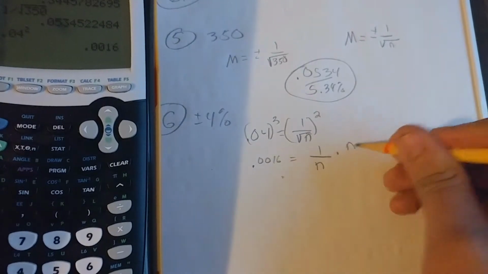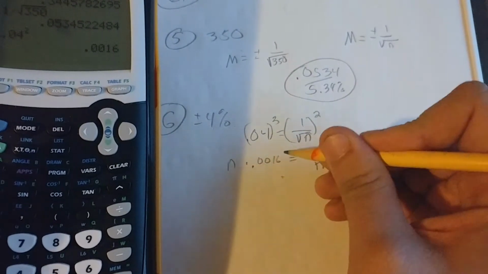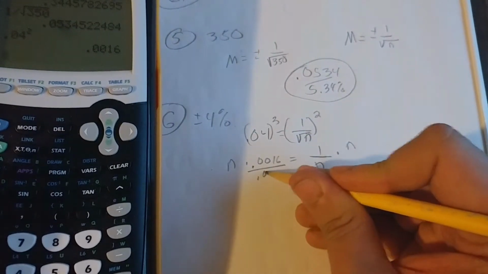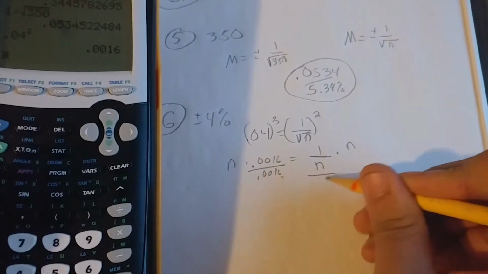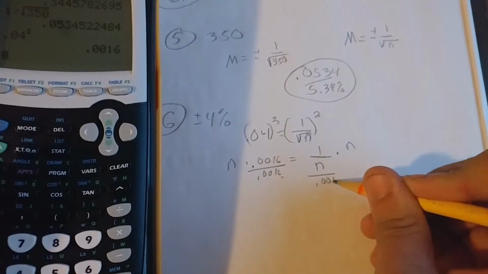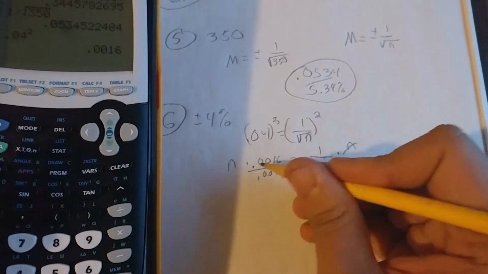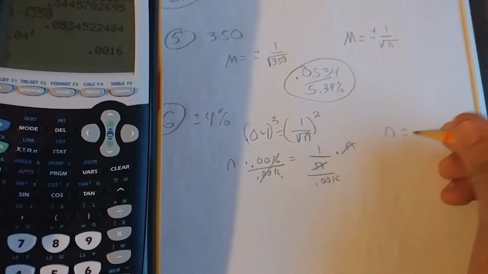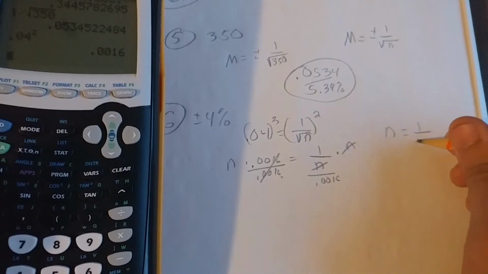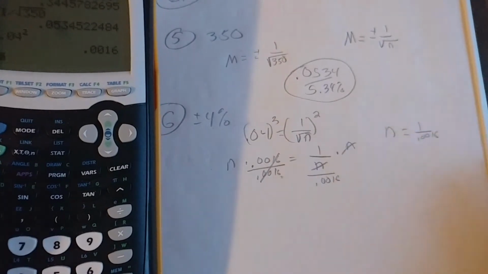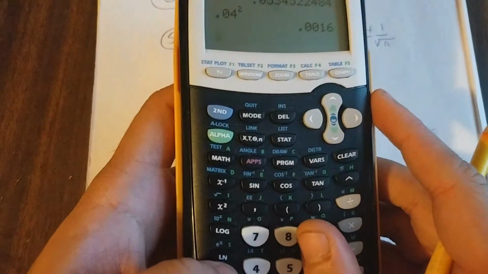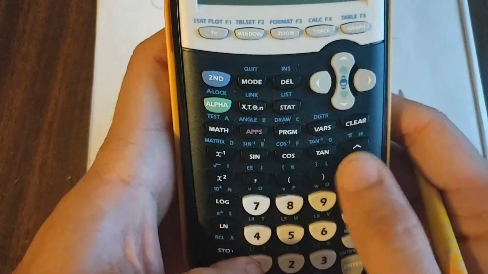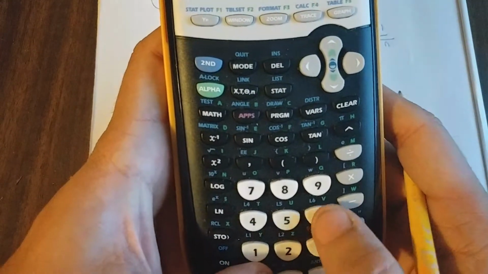So I've got to multiply by n on both sides. And then I've got to divide by 0.0016 on both sides. So that crosses out, and these cross out. So I'm going to get on this side n equals 1 over 0.0016. So in your calculator, you're just going to type 1 divided by 0.0016.